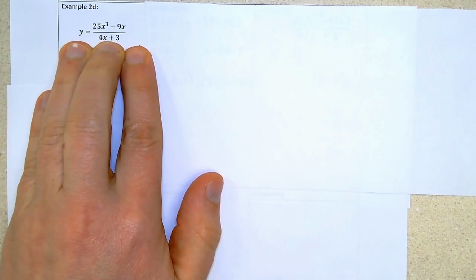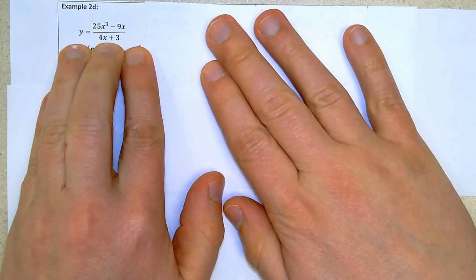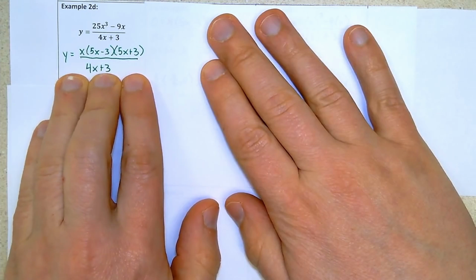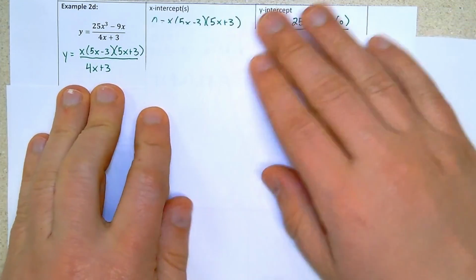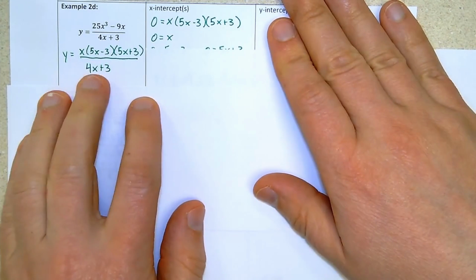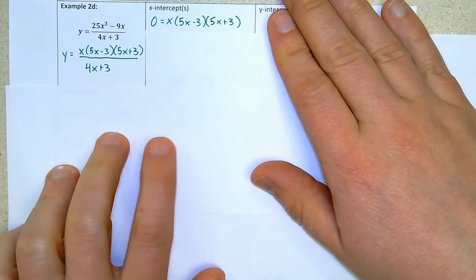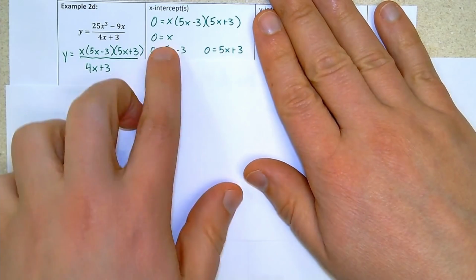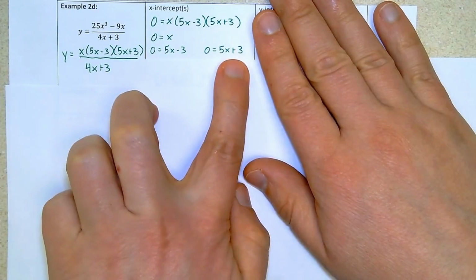Continuing on with example 2d, I have a rational expression here. After factoring the greatest common factor out of the numerator, I saw a difference of squares, so the numerator has been fully factored. When I solve this by setting it equal to 0, the 4x plus 3 multiplies across, and we have 0 equals the numerator. This gives us 3 terms in the zero product property. The first term equals 0, the second term equals 0, or the third term equals 0. And that gives us 3 solutions.